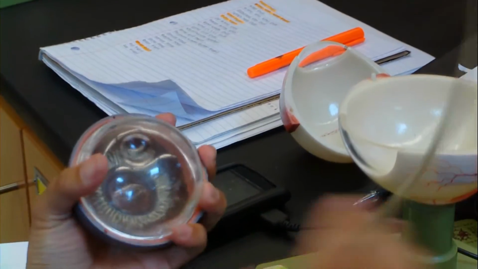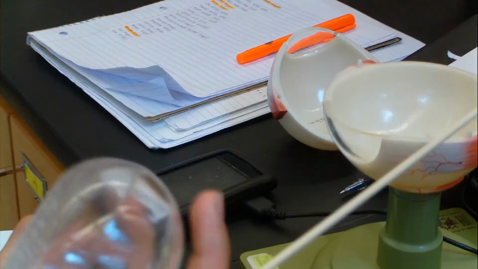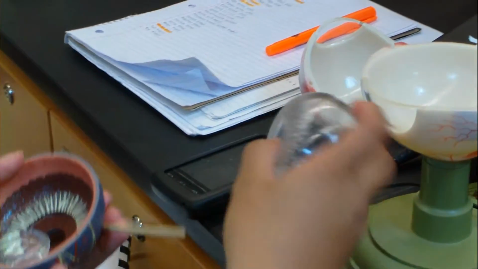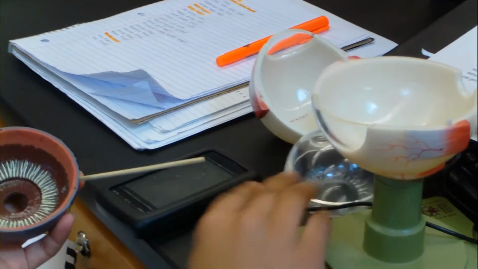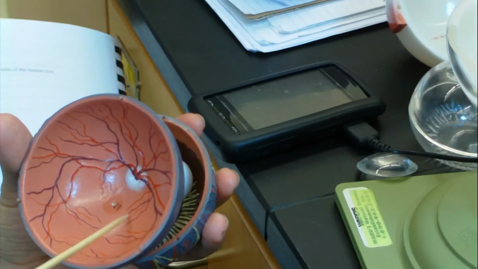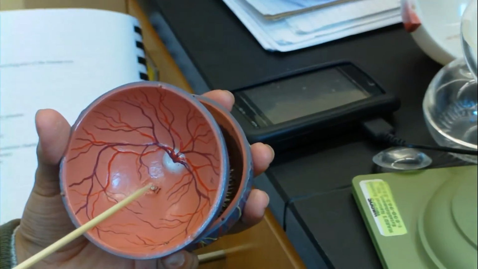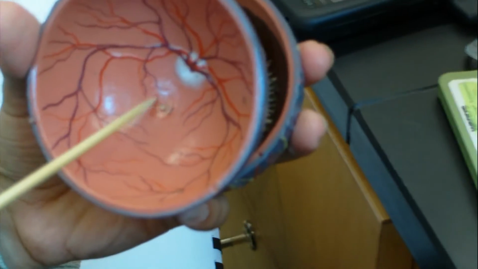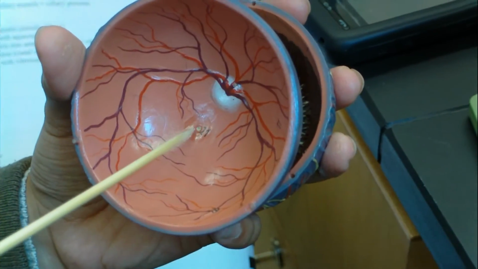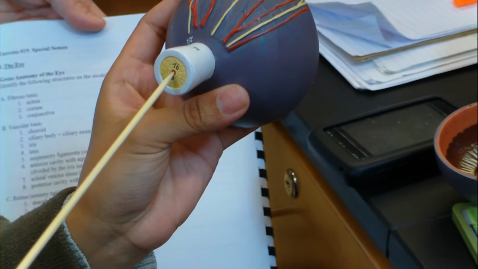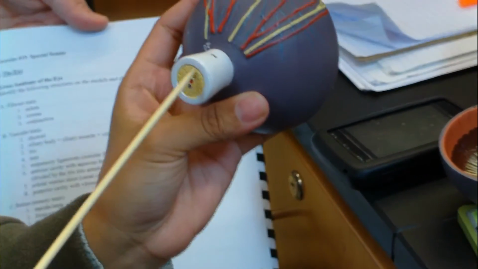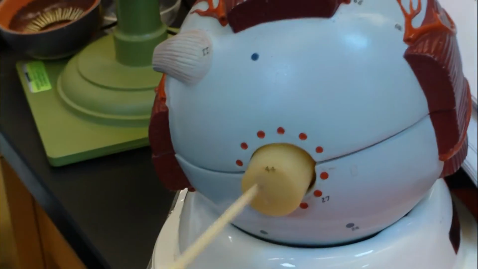So when you open up the choroid, you have your vitreous body, which is this clear thing. And you would have your retina, this pink layer. This is your macula lutea, and then you have your fovea centralis in the middle of it. This one is your optic nerve, which you can also see over here. This is your optic nerve.